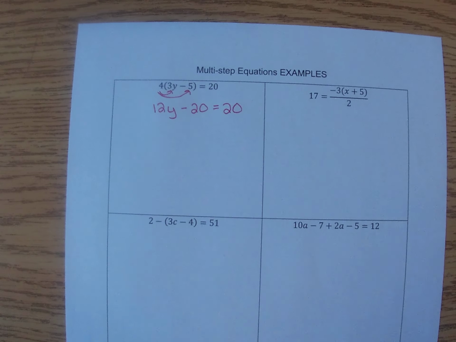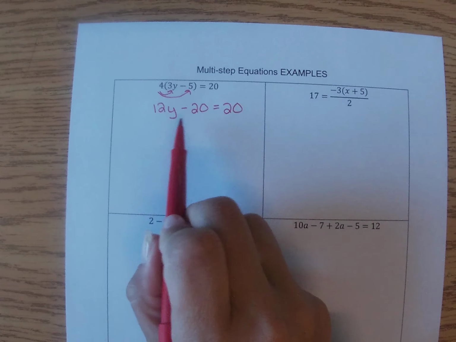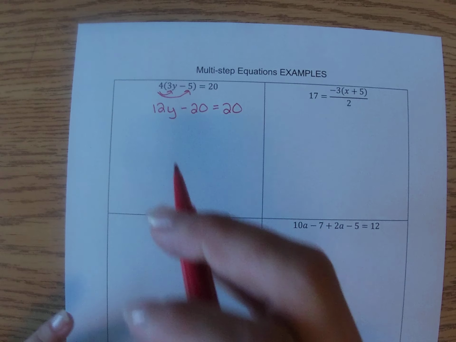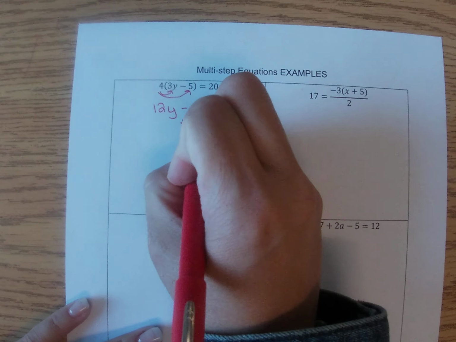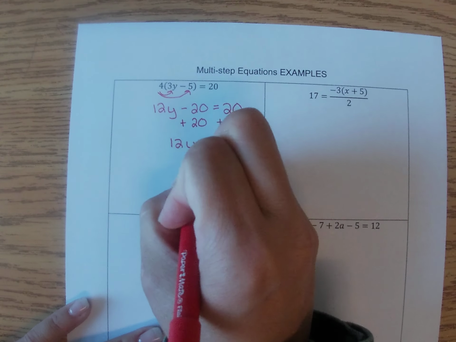It then says if there are any like terms to combine, right? I don't see multiple variables. I don't see multiple constants, so there's nothing I can clean up there. I don't have any large fractions. I'm just moving my way down my steps, but I do see addition and subtraction. So addition and subtraction is what I'm going to want to undo next. So I'm going to undo subtracting 20 by adding 20.